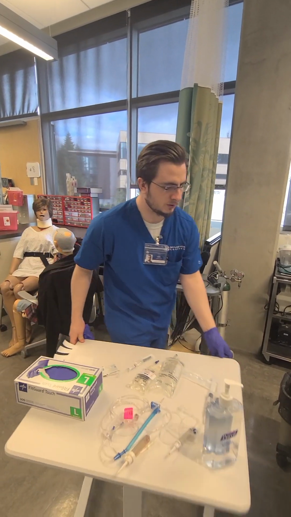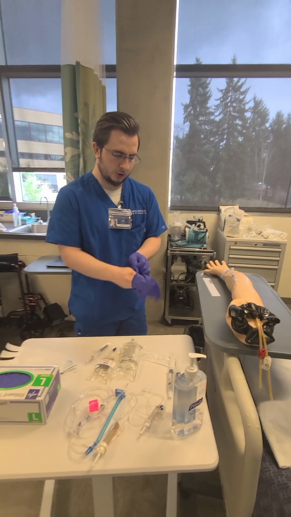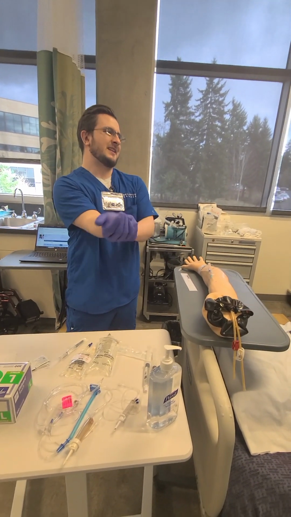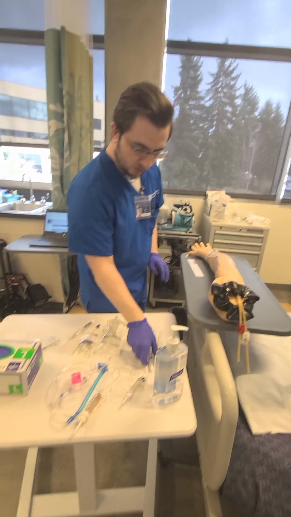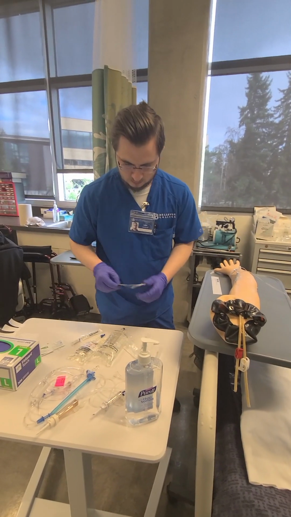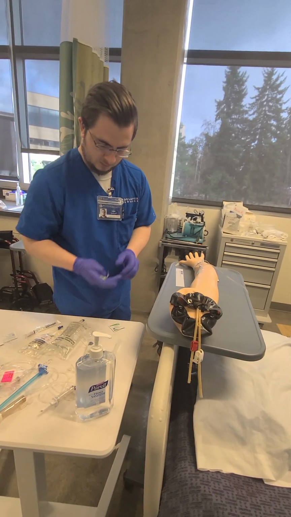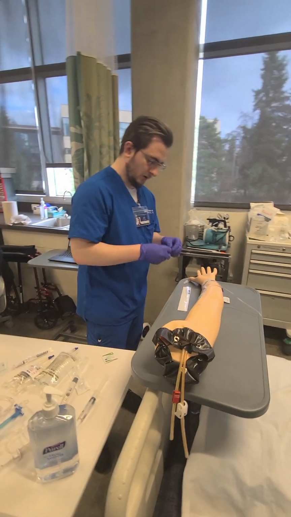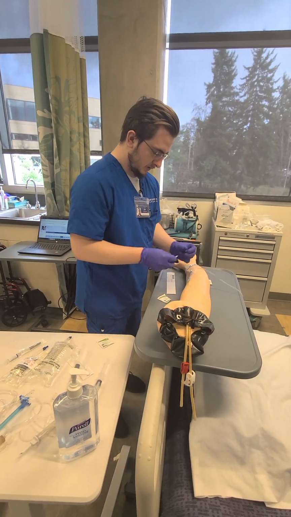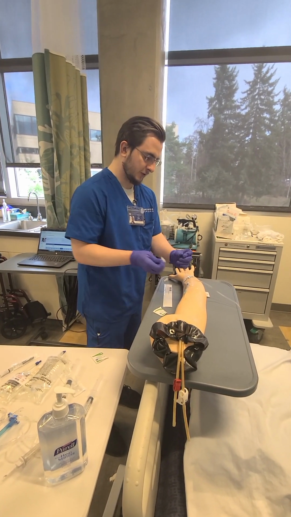So let's position this like so. I'm going to first flush your line real quick. I'm going to assess the line and the surrounding area just to make sure there's no edema, swelling, etc. Let's see this one. I do this for 30 seconds.